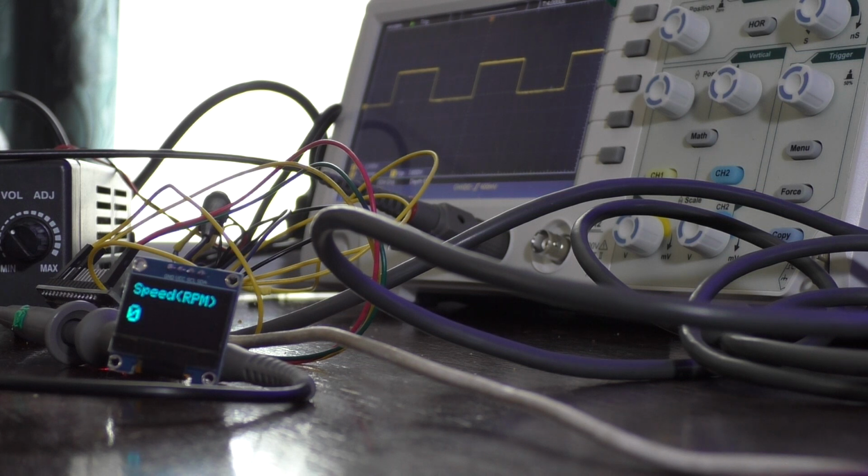But it would be an interesting project for a very simple speed control sensor using the ESP32.